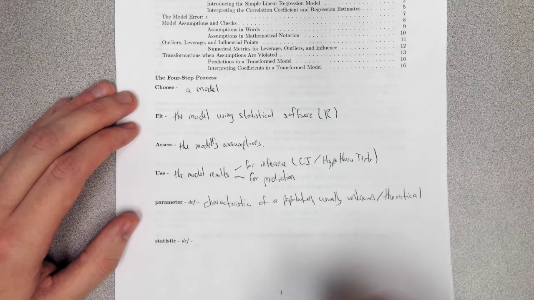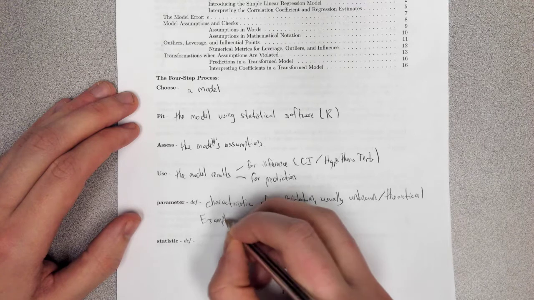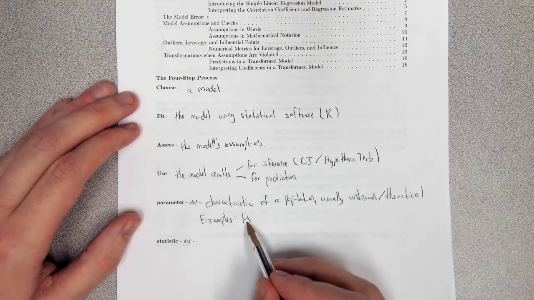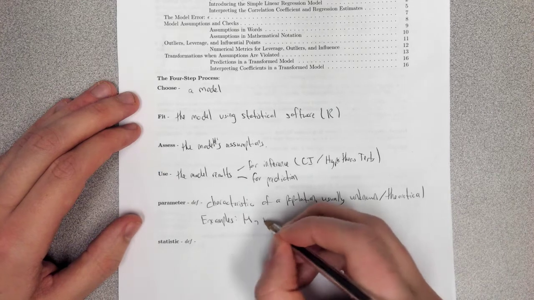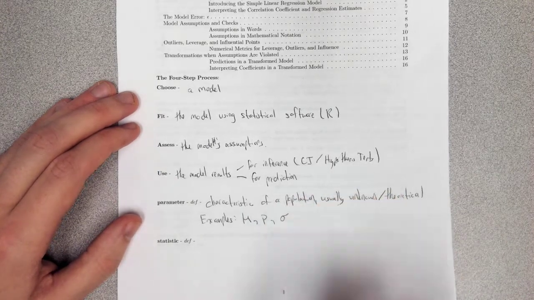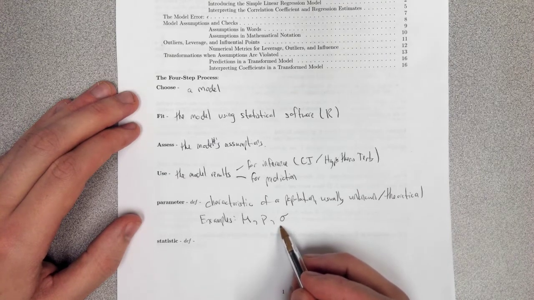To jog your memory, some examples you might have seen before are mu, the population mean, p, the population proportion, or sigma, the population standard deviation.